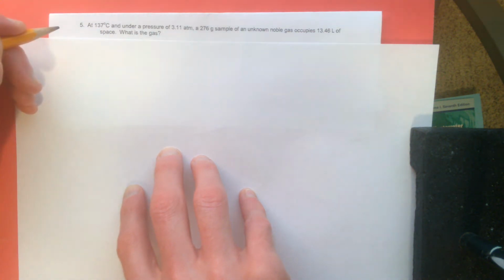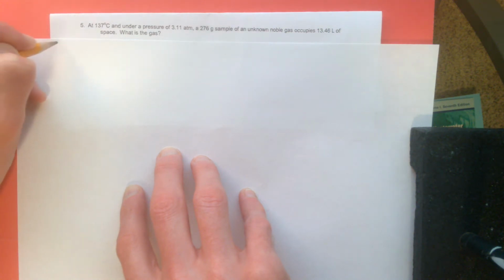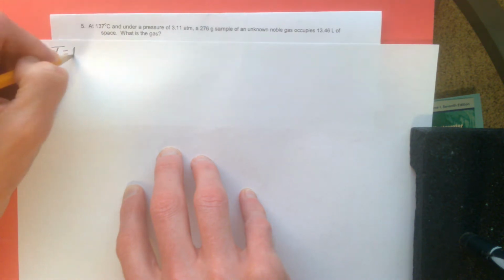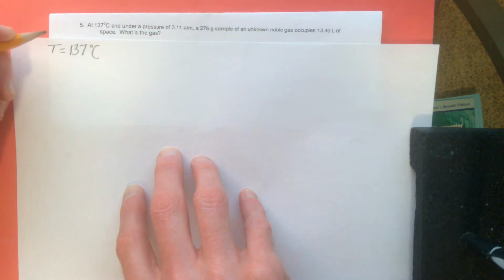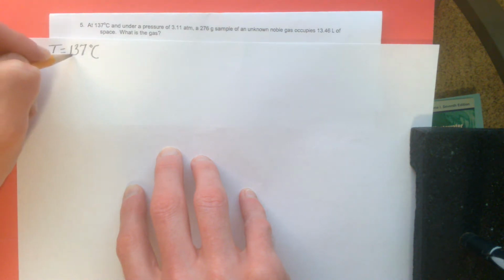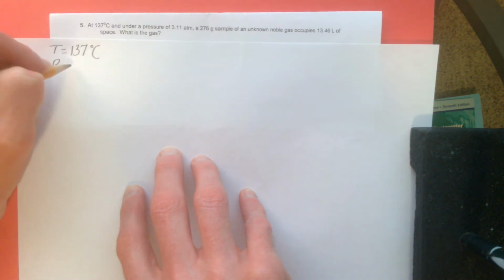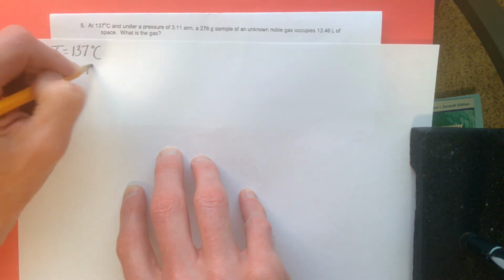Whenever we start a chemistry calculation, a really important thing to do is write down all the values given. What we know: the temperature is 137 Celsius. We know the pressure is 3.11 atmospheres.